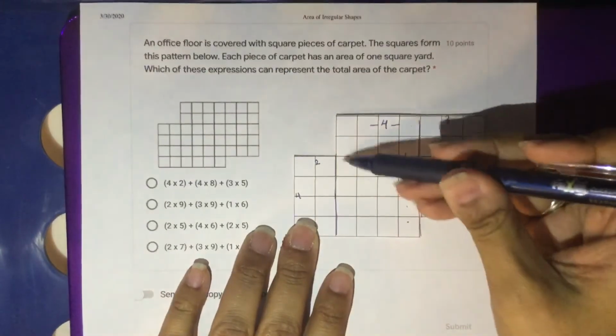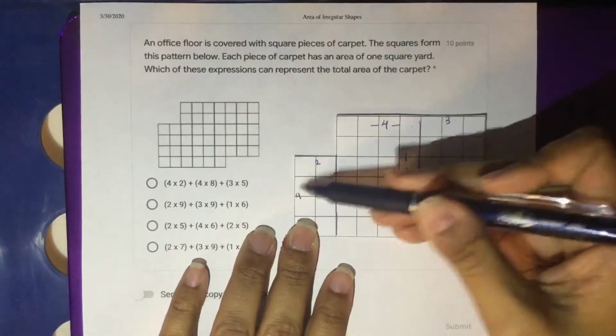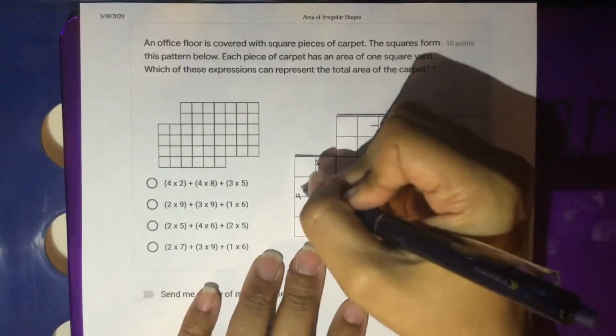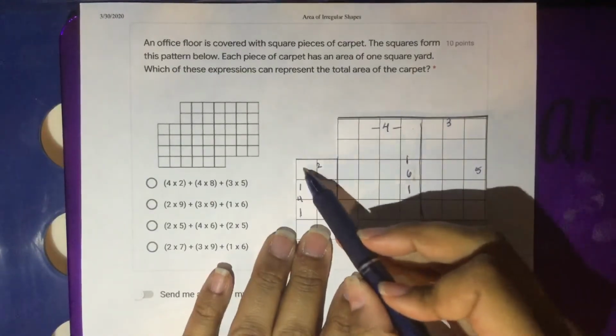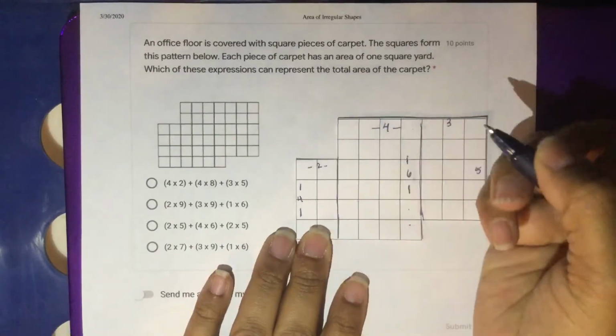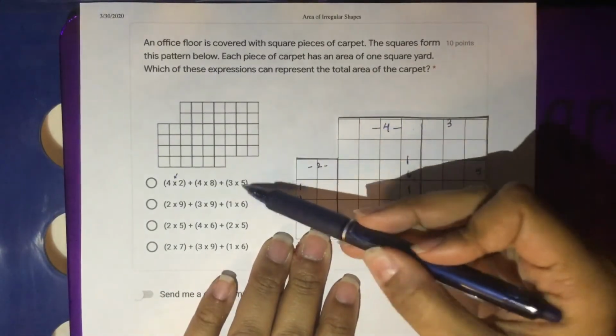When I look at how I can cut this, one of the ways that I can cut it is like this, where it would have 4 times 2, because you have 1, 2, 3, 4 going this way, and then 1, 2 going this way. So yes, I have that part. Then I need to look, what else do I see? Well, I see 3 times 5.